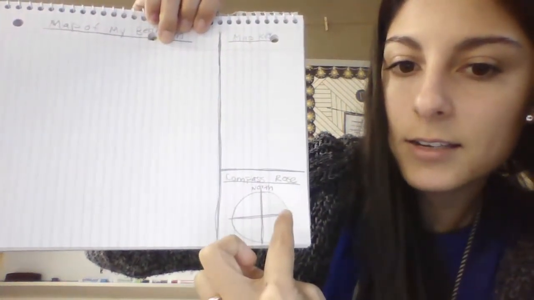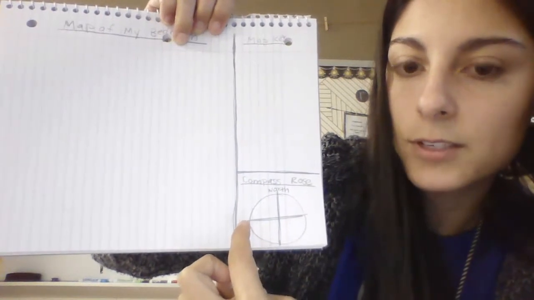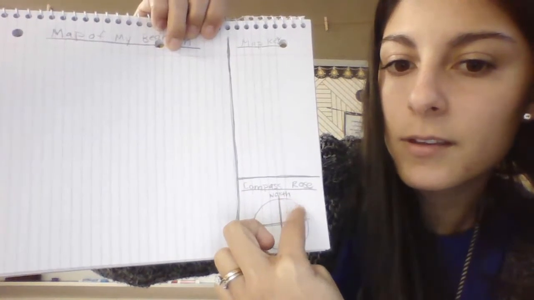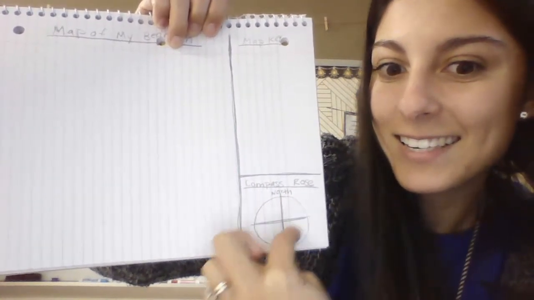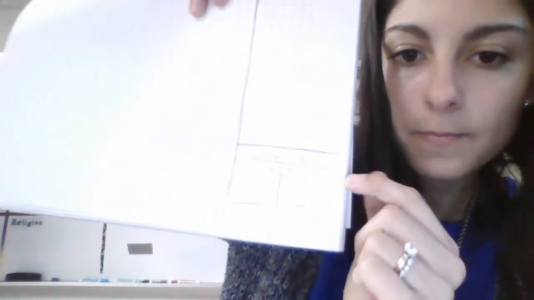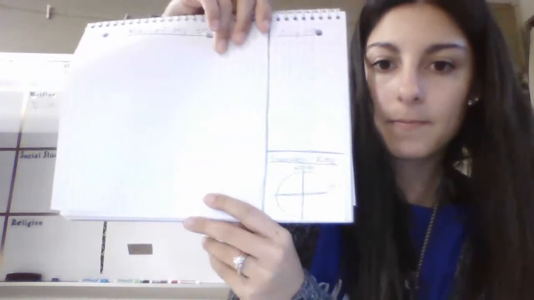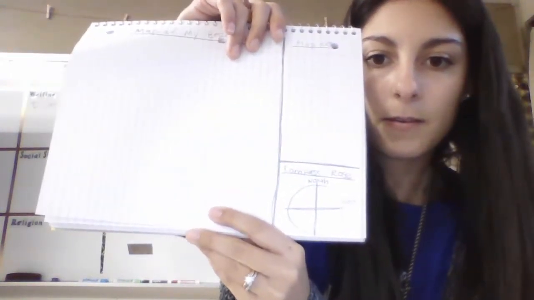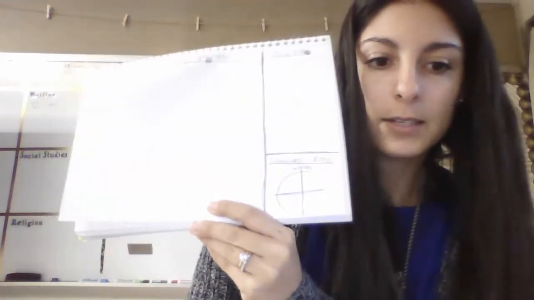Next, I'm going to have never eat soggy waffles. So what does that mean? North, east, south, and west. So I'm going to make sure to put east here. So I have, you guys can see. Okay. Here we go. Give me 1 second.